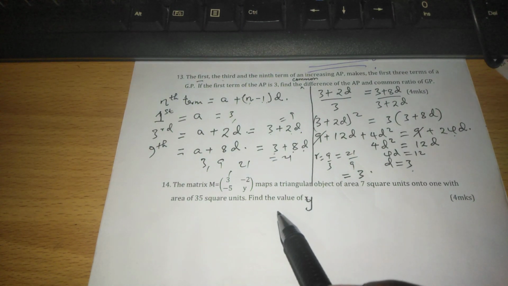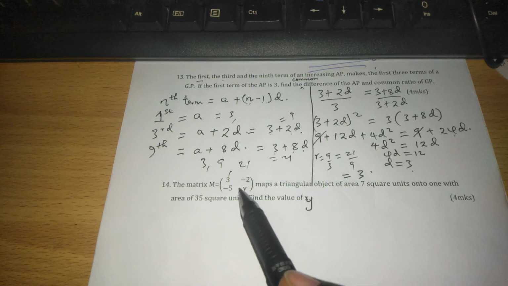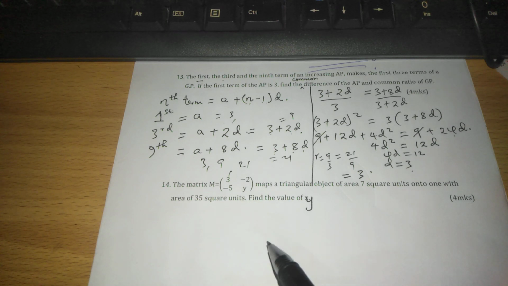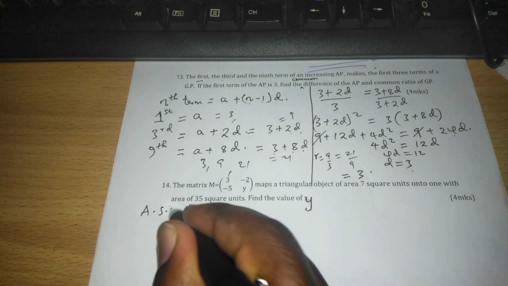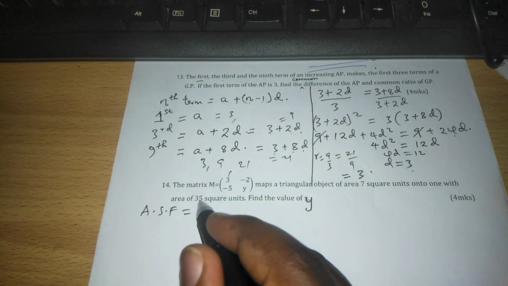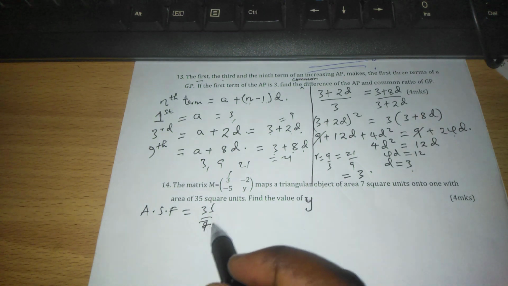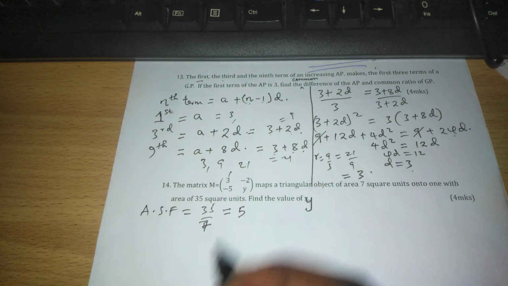We know very well that the determinant of a matrix of transformation is equal to the area scale factor, which is the ratio of the area of the image to that of the object. Therefore, we have an object whose area is 7 and we are getting an image of area 35. So the area scale factor is 5 in this case.